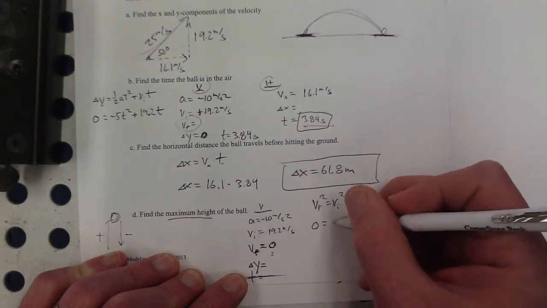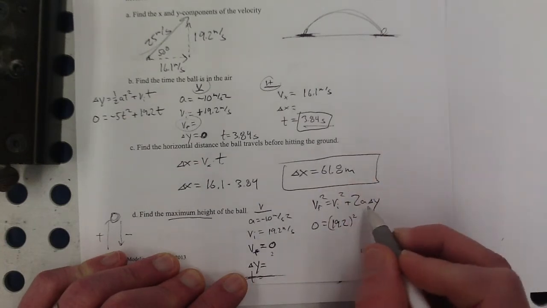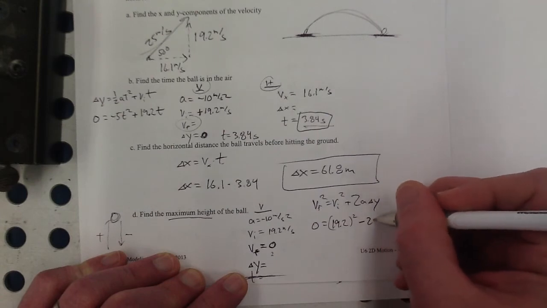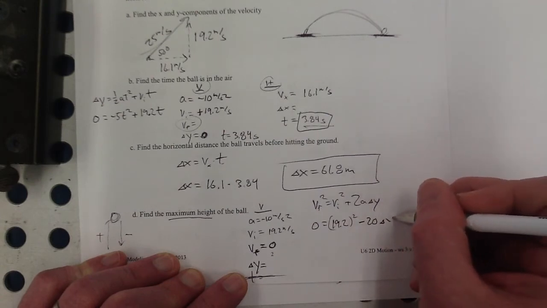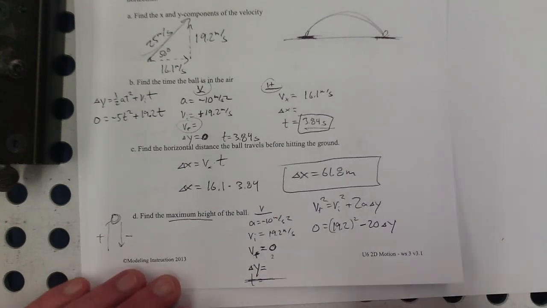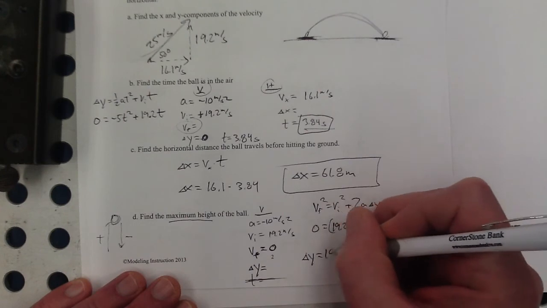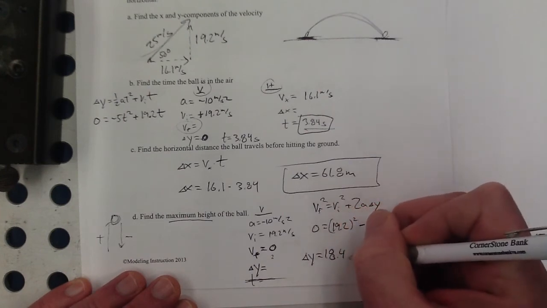Vi squared is 19.2 squared. 2 times a is minus 20 times delta y. A little bit of algebra there. Just move that to the other side, divide by the 20. About 18.4 meters. That is the maximum height.